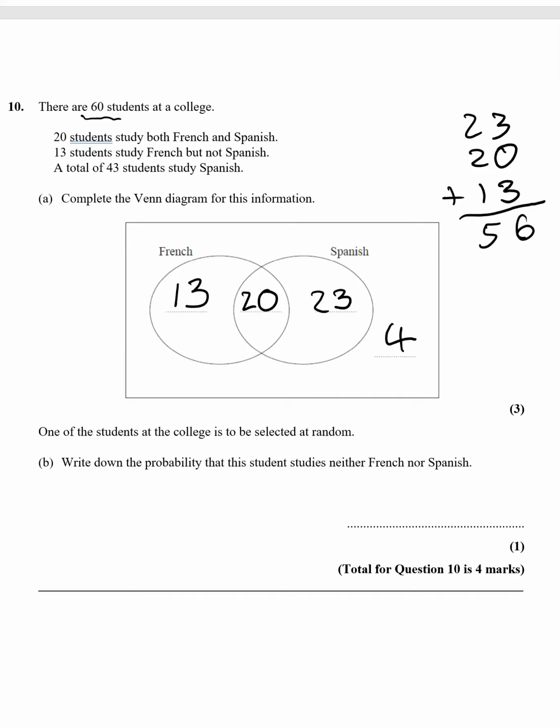One of the students at the college has been selected at random. Write down the probability that this student studies neither French nor Spanish. Well, it's these 4, isn't it? But it's a probability, so we're doing it out of all of them. So it's 4 over 60. Although you can simplify that to 1 over 15, but it doesn't ask, so 4 over 60 is absolutely fine. Okay.